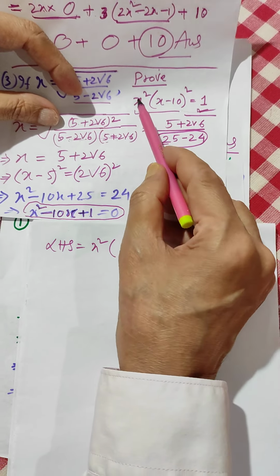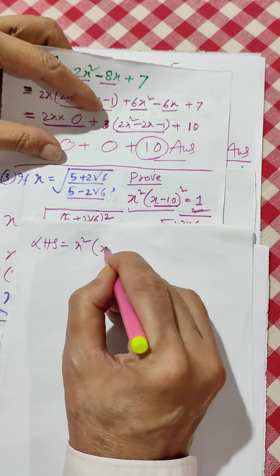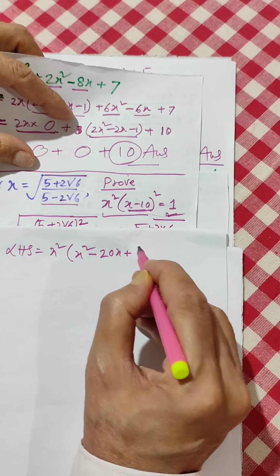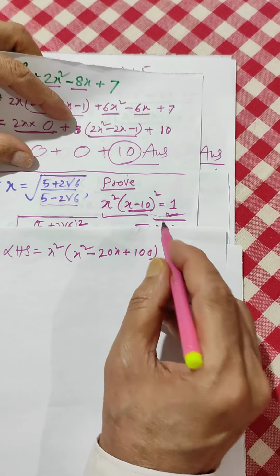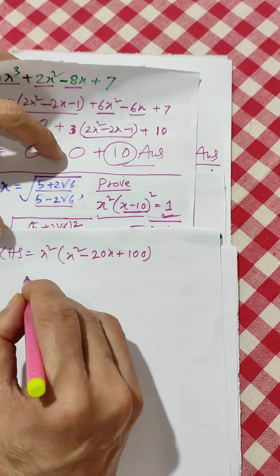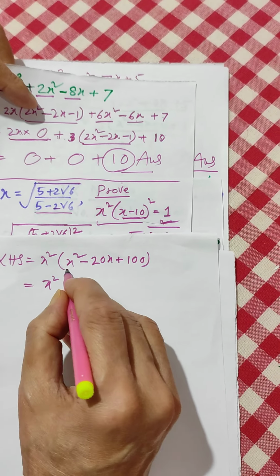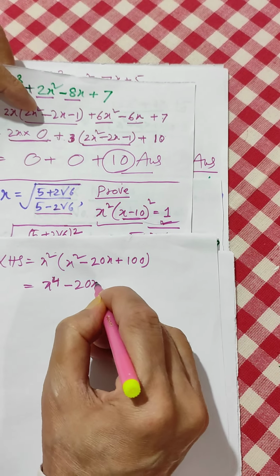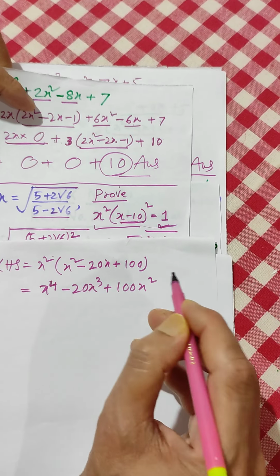So let us expand this, a minus b whole square: a square minus 20x plus 100. So a square minus twice ab plus b square. Okay, this is left hand side. So what do we get? x square, now open the bracket, x to the power 4 minus 20x cube and plus 100 x square. Okay.